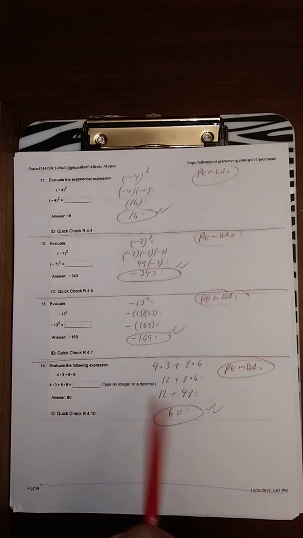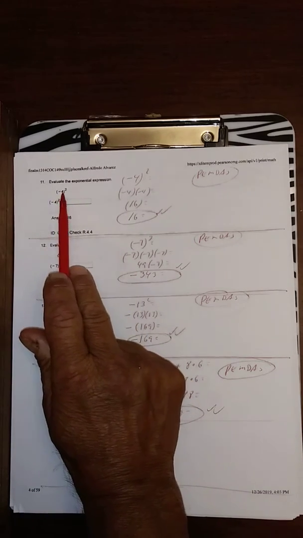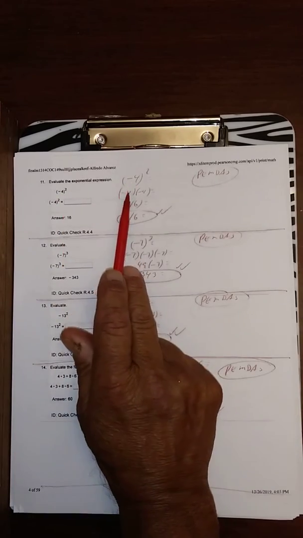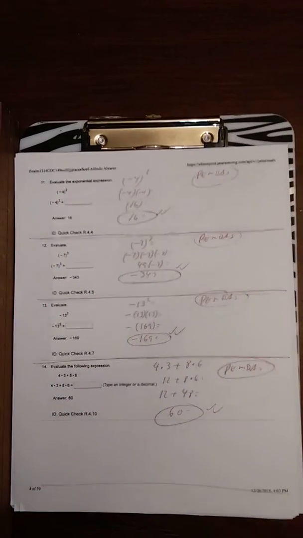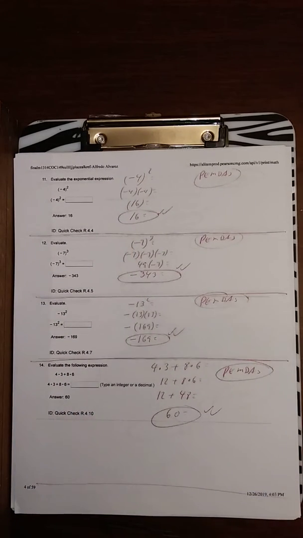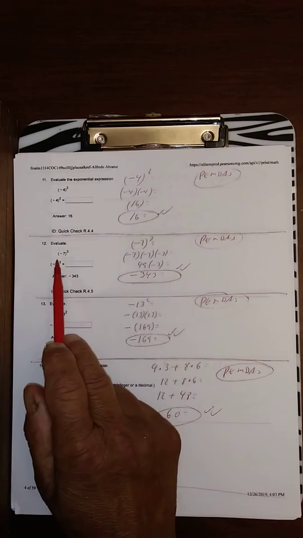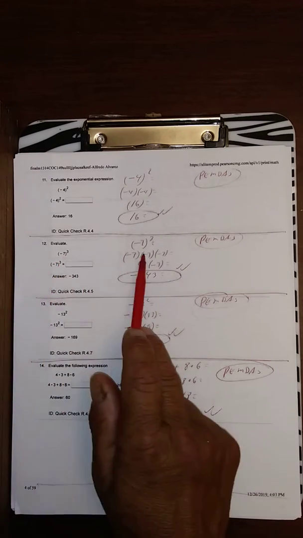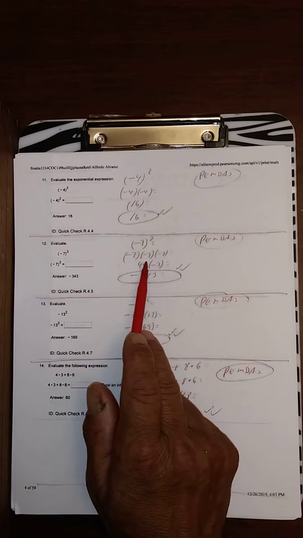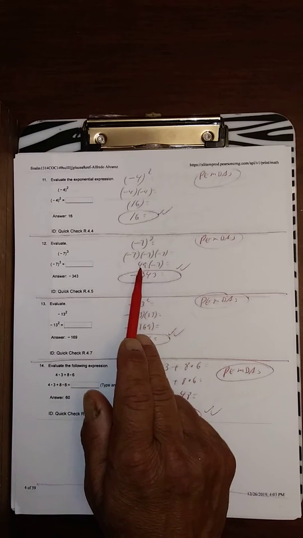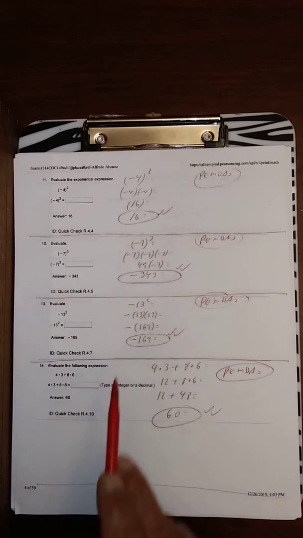Evaluate the exponential expression. Negative 4 in parentheses squared means do it twice. Negative 4 times negative 4. And a negative times a negative is a what? Positive 16. Alright, next one. Negative 7 to the 3 power. Negative 7, negative 7, negative 7, 3 times. So that's going to be 49 times negative 7, negative 343.